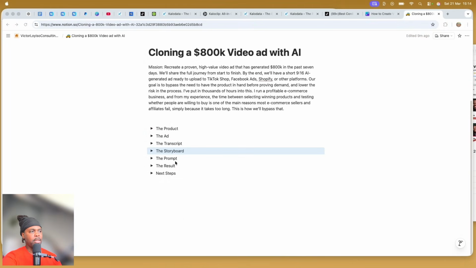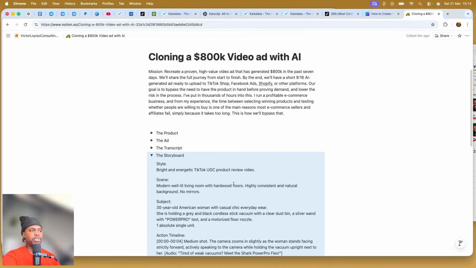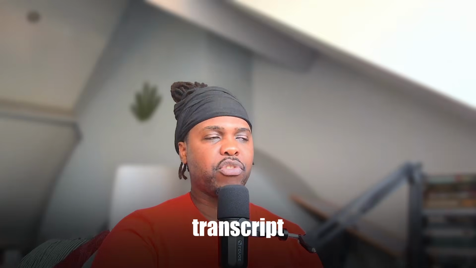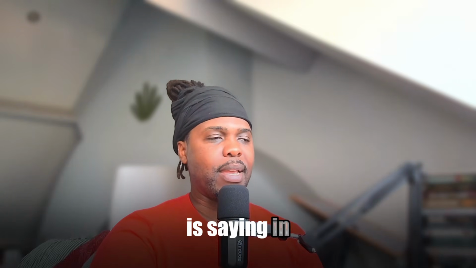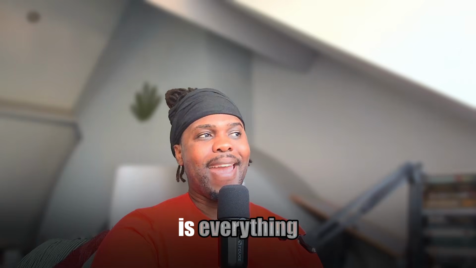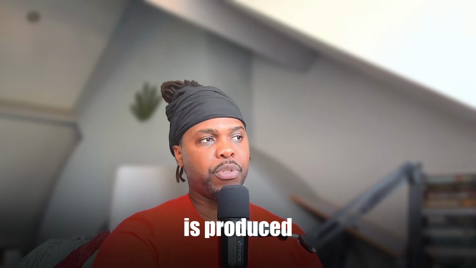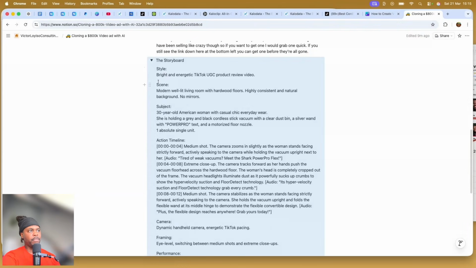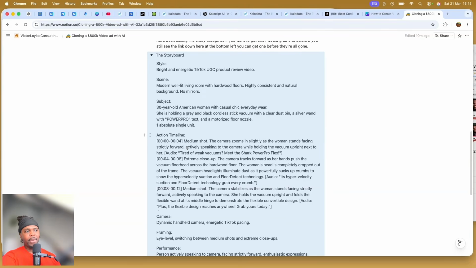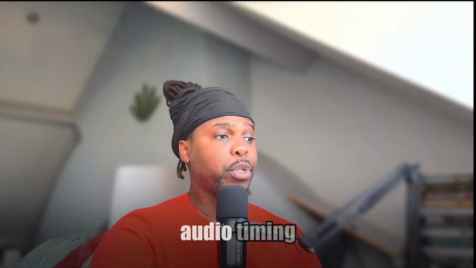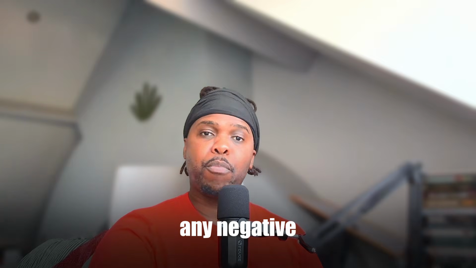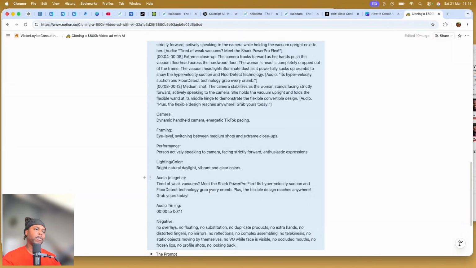Getting back into the topic at hand, I also managed to steal the storyboard of the video as well. Now, for those who don't know the difference between the transcript and the storyboard, the transcript is mainly just the audio, what the person is saying in the video, whereas the storyboard is everything. It's how the whole video is produced and put together. We've got the style of the video, the scene, the subject, the timeline of the action, so what the person is actually doing, camera angles, framing, performance, lighting, color, audio timing as well, along with any negative prompts, or a bunch of different elements that are going to help us put this together.